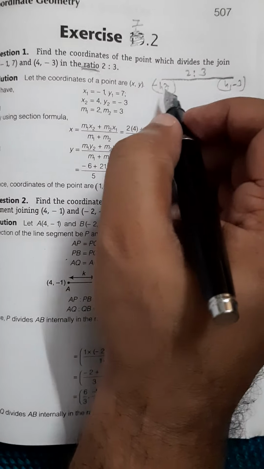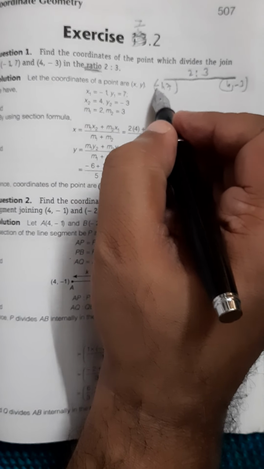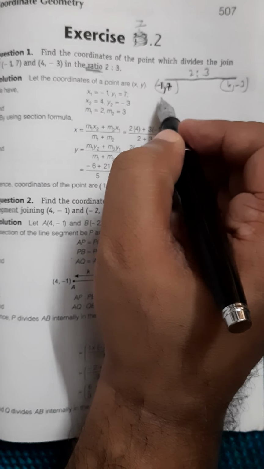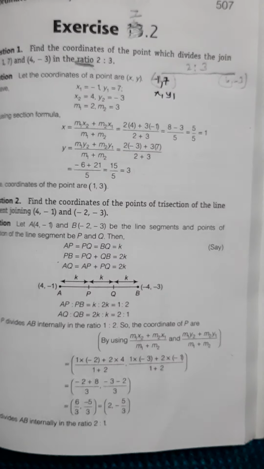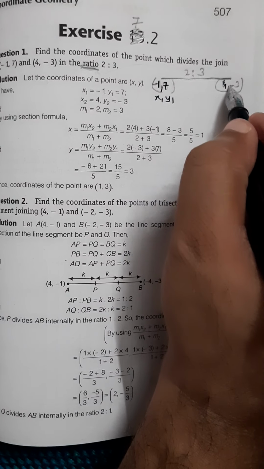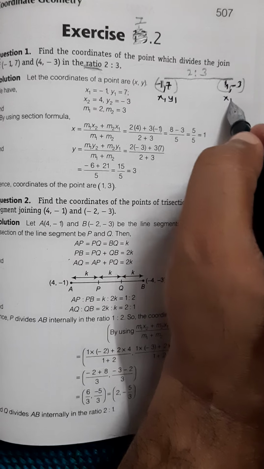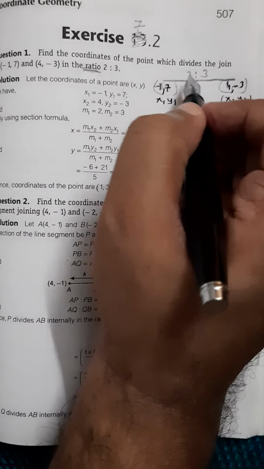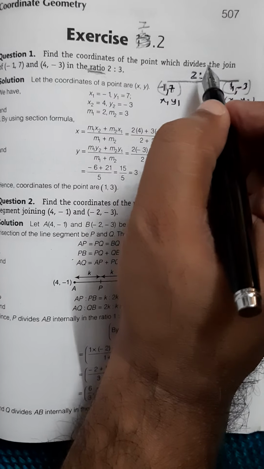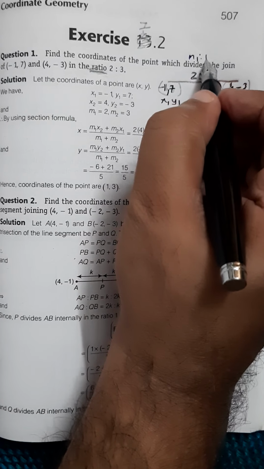Now this point, minus 1 comma 7, is our x1 y1, right? And this point 4 comma minus 3 is your x2 y2, and this is the ratio 2:3 which we represent as m1 and m2.